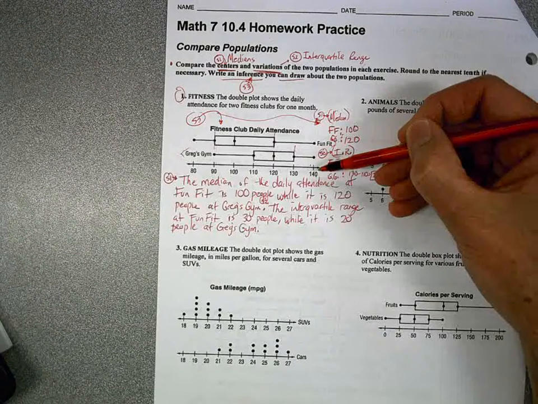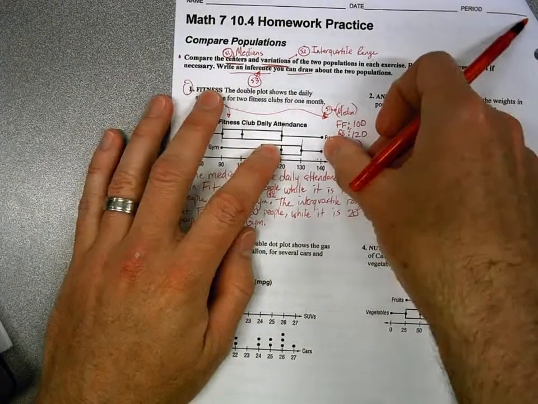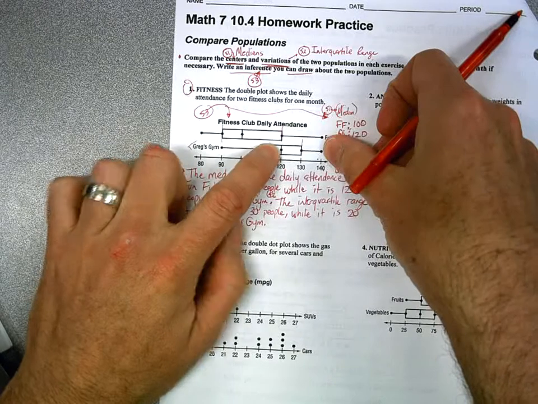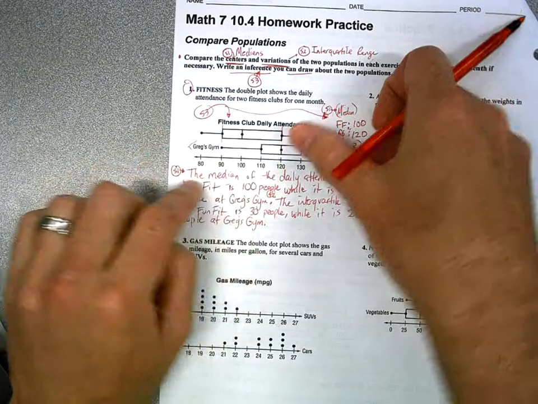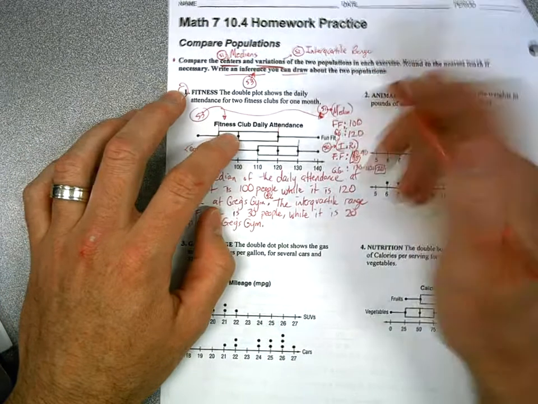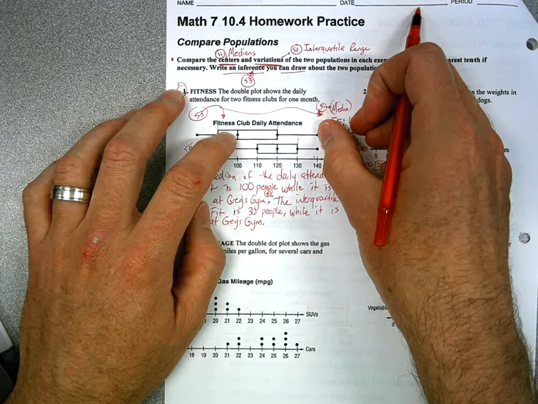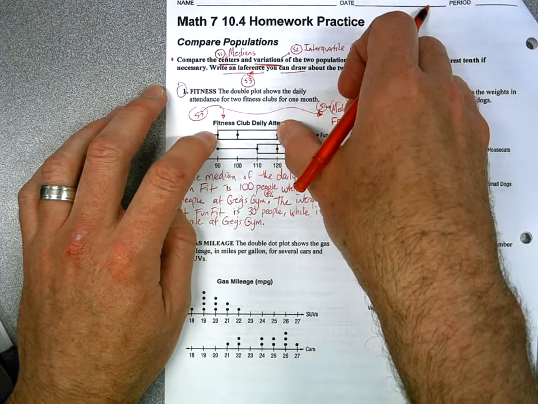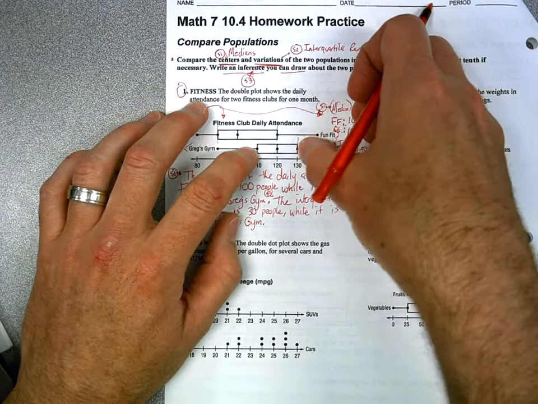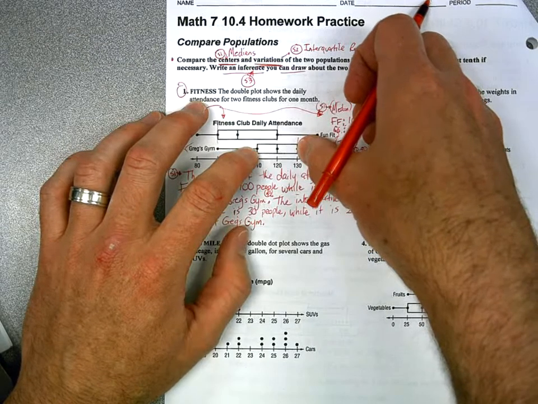However, remember, the top 50% at Greg's Gym runs between 120 to 140 people. Look at the top 50% here. Just 100 to 140. Okay, look where our box is. That shows you the middle 50% goes from 90 to 120. This one is 110 to 130. That's the middle 50%. All right?